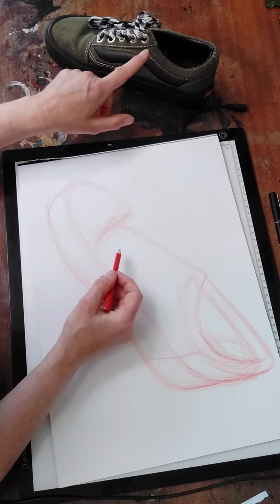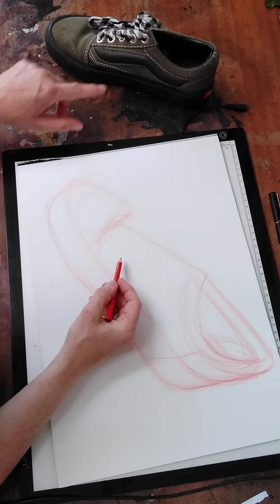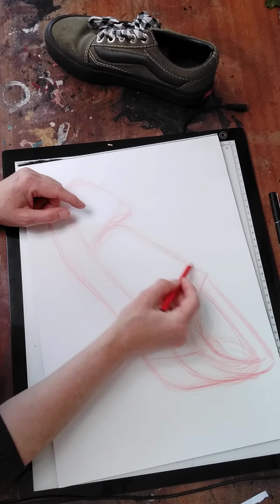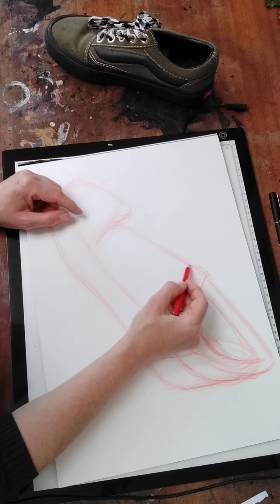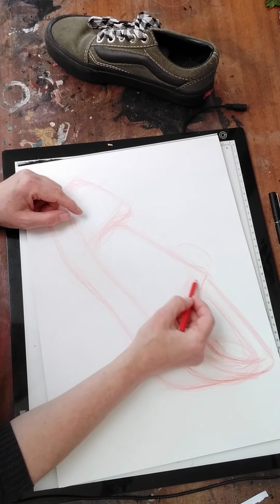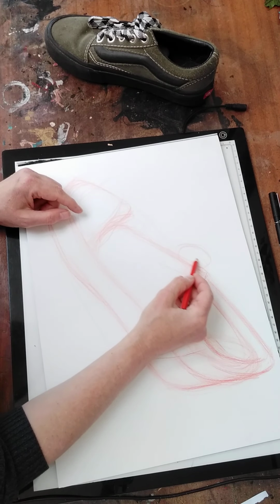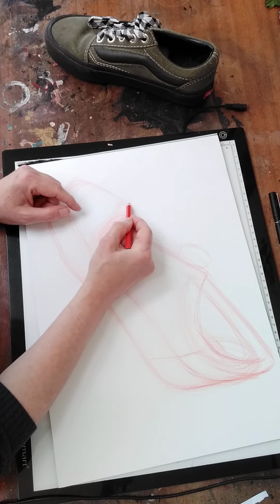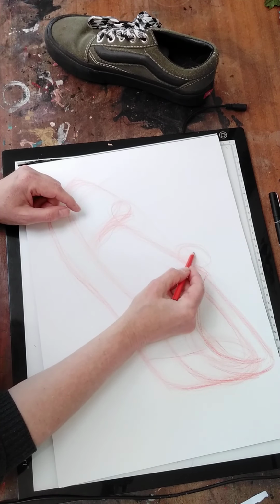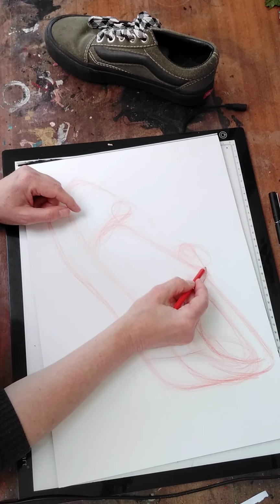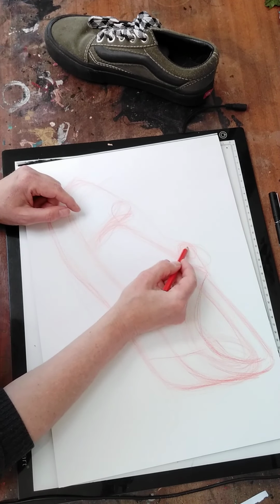I'm not going to do all the fine details of the shoe. I just want to get the main body. I'm not going to get caught up with that. And the same with if you have laces. You can just do what's the overall shape of those laces, and how can they help you get the basic shape. So here I've got the laces, so I'm just going to indicate where they are.